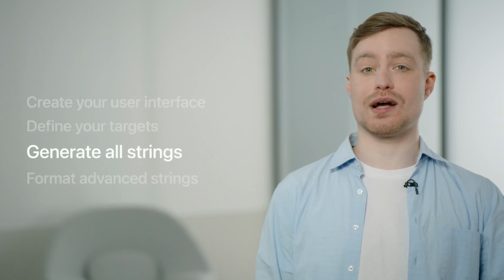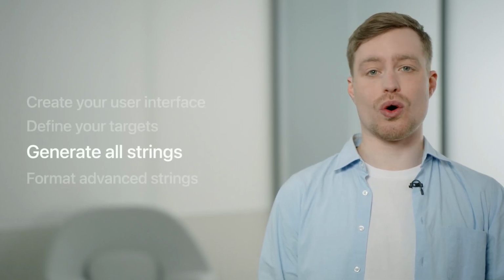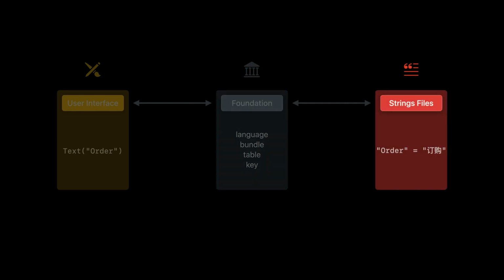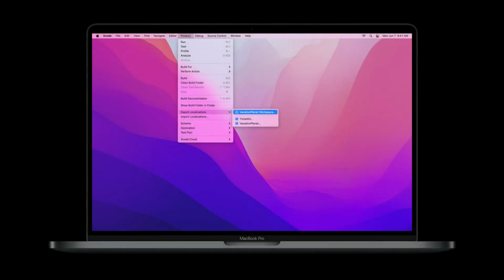Let's now see why. We've seen everything you can do in code to declare and organize strings. But we haven't seen how to actually create the files that will hold your translations. It turns out you actually don't need to create those strings files. Xcode can take care of creating all the .strings files for you.